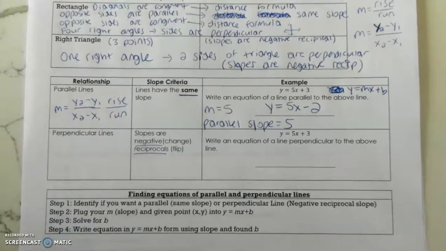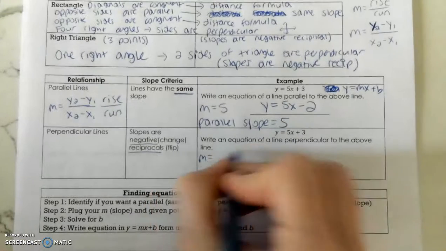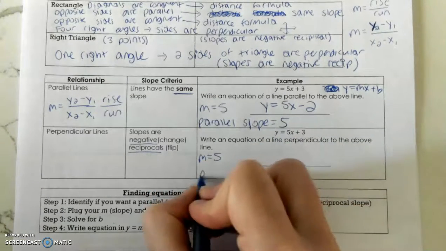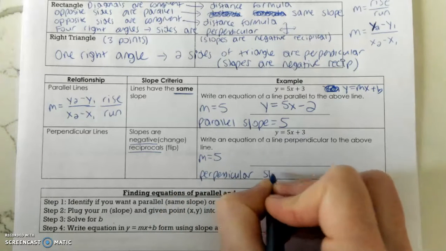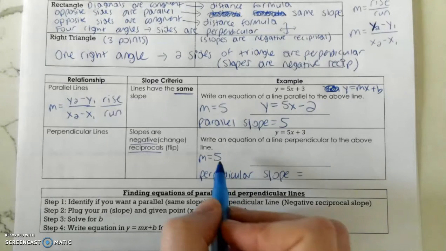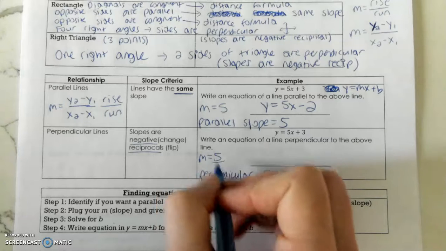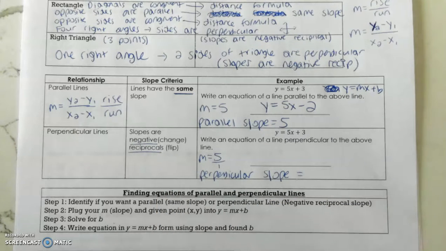That's your negative reciprocal. So my m here in this line is the same thing. It's the same equation, 5. Now my perpendicular slope, I've got to change the sign and flip it. So I would write 5 as a fraction as 5 over 1. 5 over 1 is the same thing as 5. Why is that the same thing? 5 divided by 1 is still going to be 5.